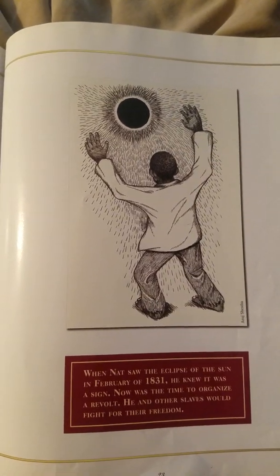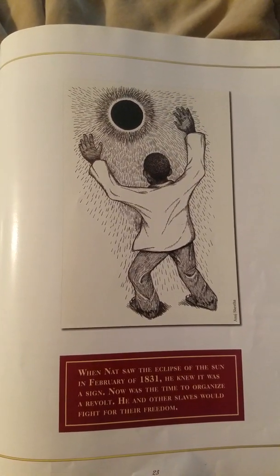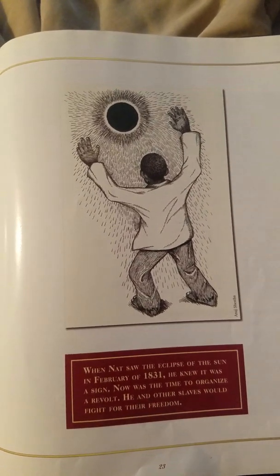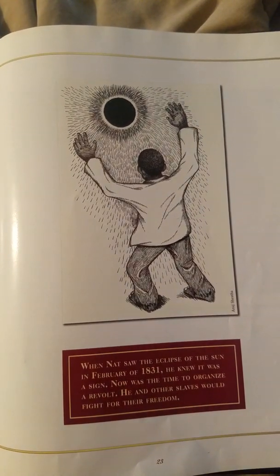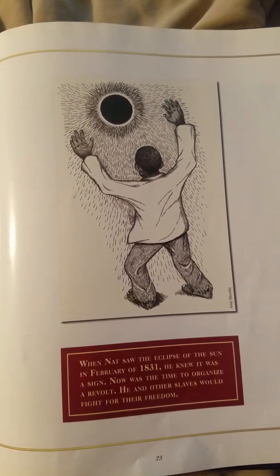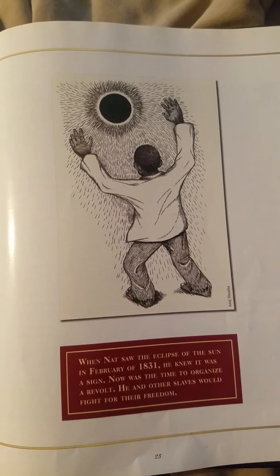In May of 1828, Nat heard another voice. It told him it would soon be time to kill his enemies with their own weapons. Nat finally knew what he had been born to do. Like Moses, he would help free his people from slavery. He would lead the terrible battle he had seen in his vision.